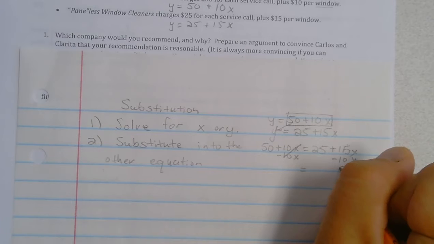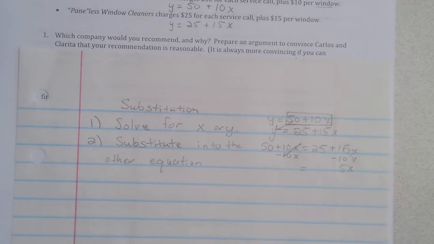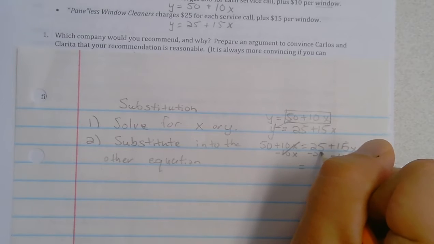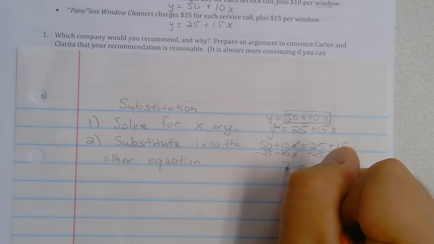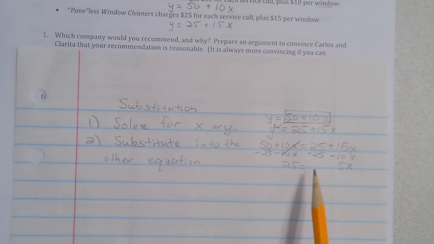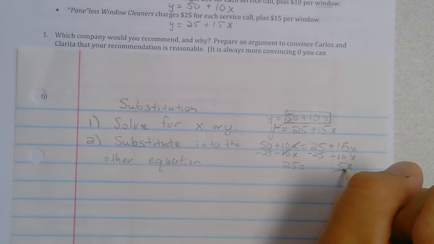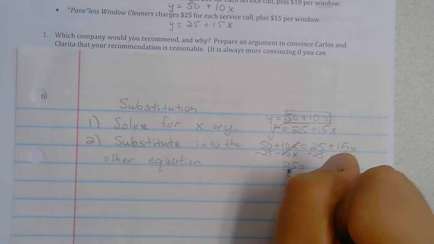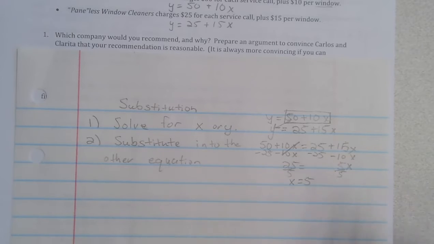And 15 minus 10X is 5X. And I'm also going to get rid of the 25 on that side. So I'm going to subtract 25 from both sides. And 50 minus 25 is 25. So my resulting equation is 25 is 5X. So I'm going to divide both sides by 5. And then that will give me X is equal to 5.